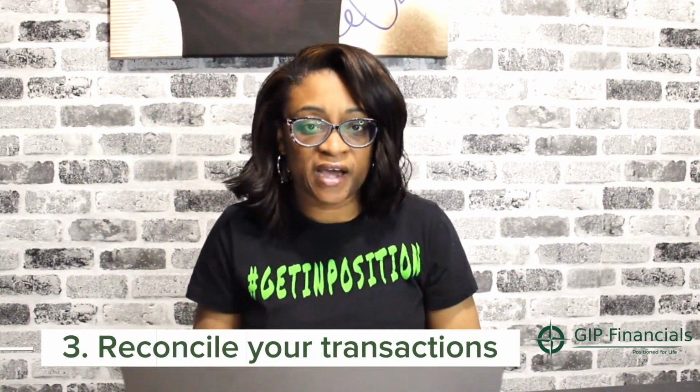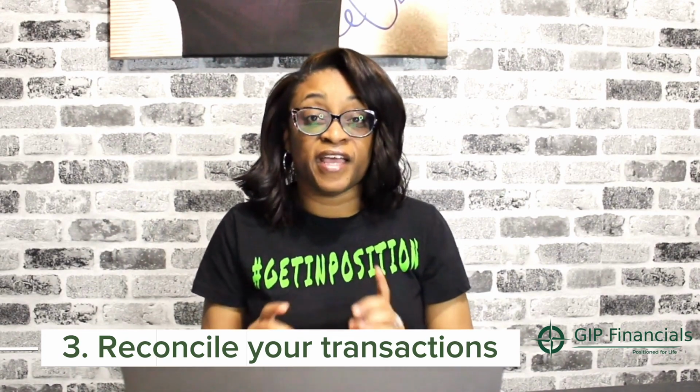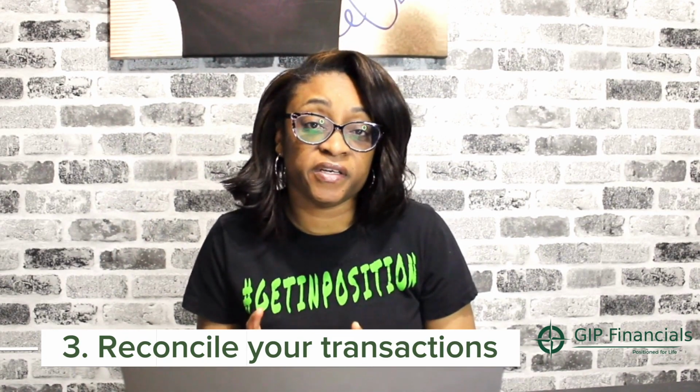Step 3, once you pull your transactions and categorize them between income and expenses, you're going to reconcile those transactions. Now, hear me clearly. This is only if you have accounting software. Reconciliation basically means that the transactions in your accounting software are going to match the transactions from your bank statement.